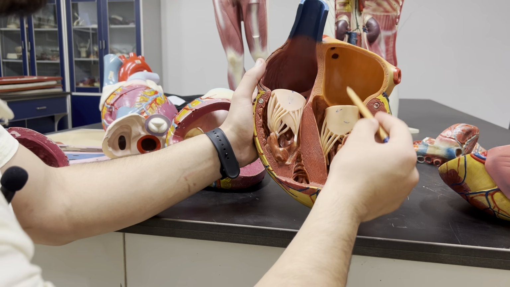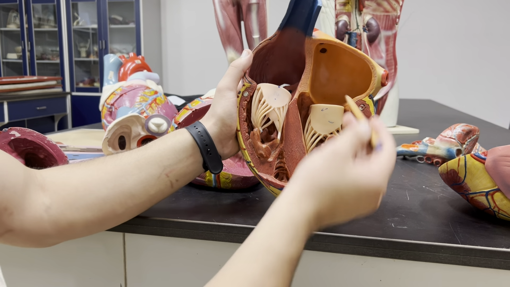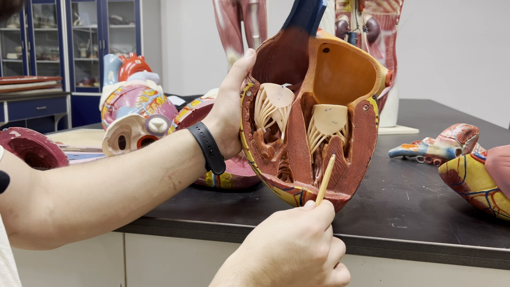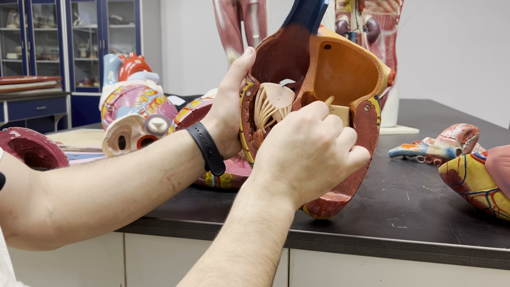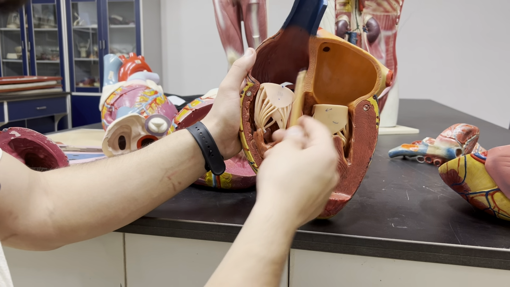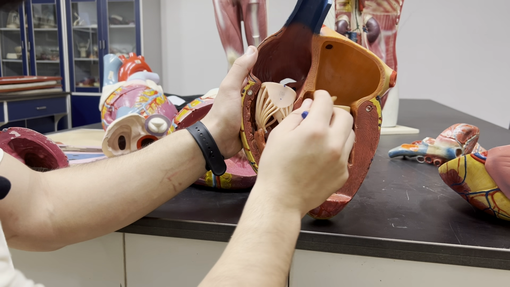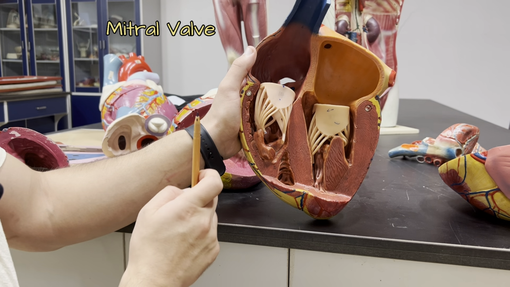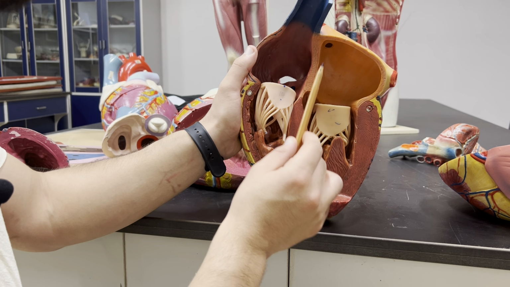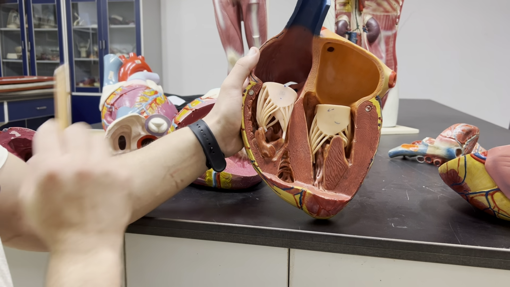When the blood is carried here to the left atrium, it will be pushed into the left ventricle through this orifice. This is also the atrioventricular orifice, but on the left side. And this orifice will be guarded by a valve called the mitral or bicuspid valve. And this is the only valve in the heart that has two cusps.